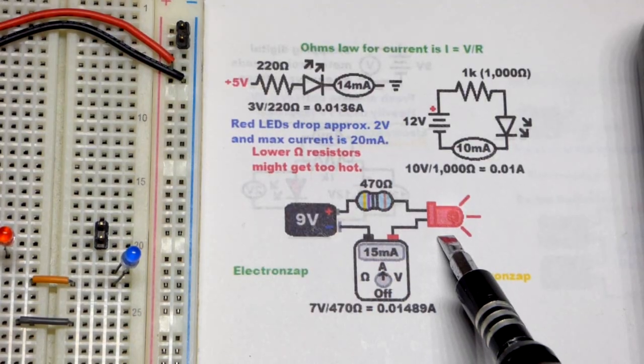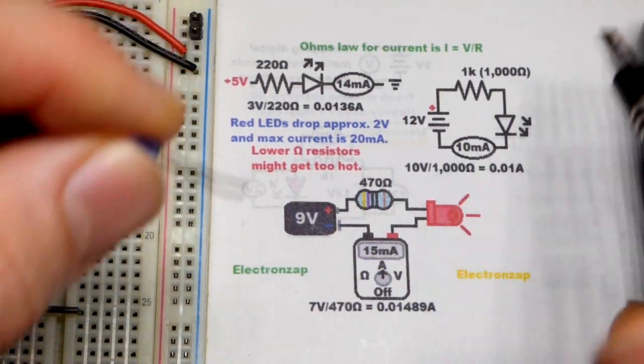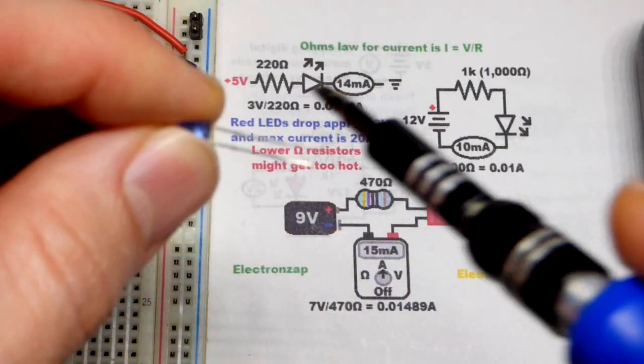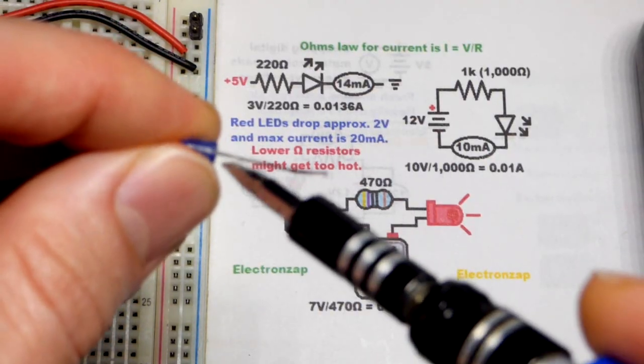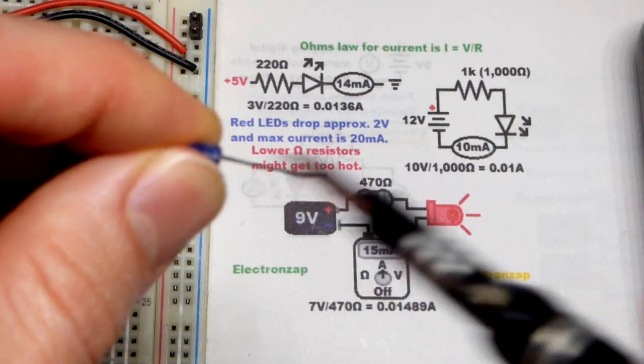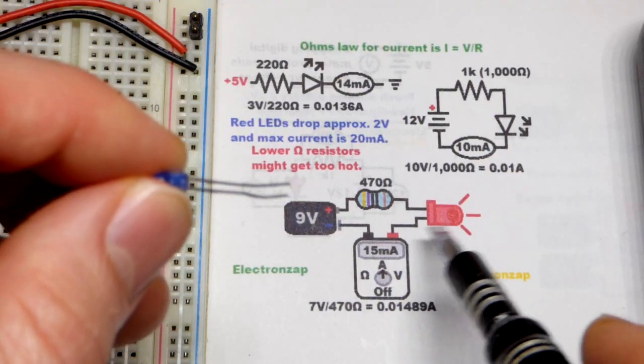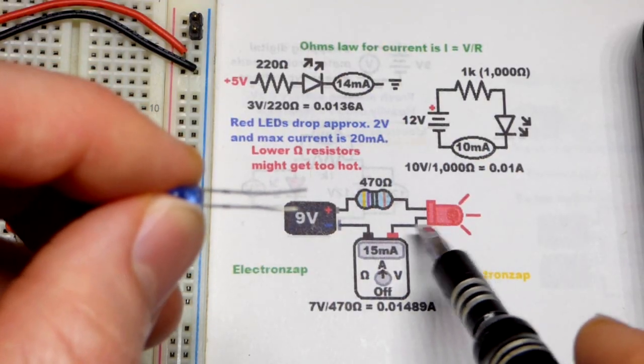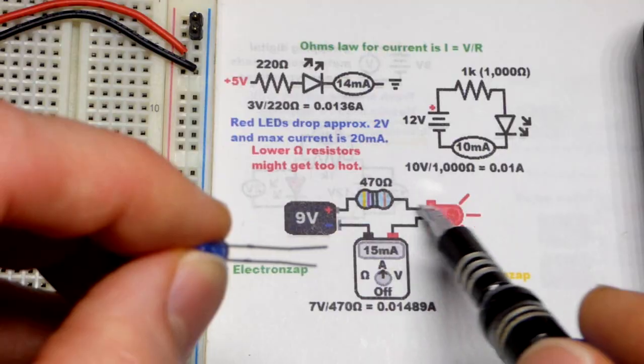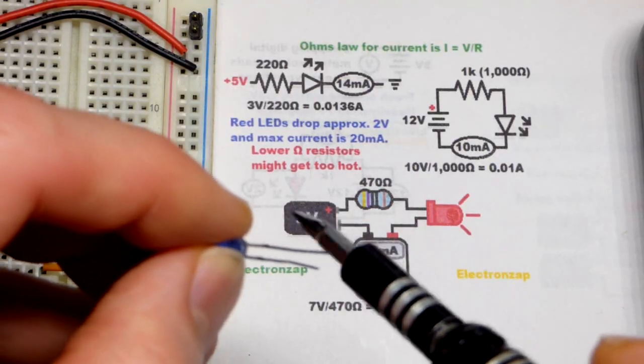Now, LEDs, you got to put them in a certain way. So I got a blue LED right here. We got a longer lead there, shorter lead there. I did not clip it. And then this side, the shorter lead, the cathode, usually has a shaved end. That's what it's called, cathode. The longer side right there is the anode.